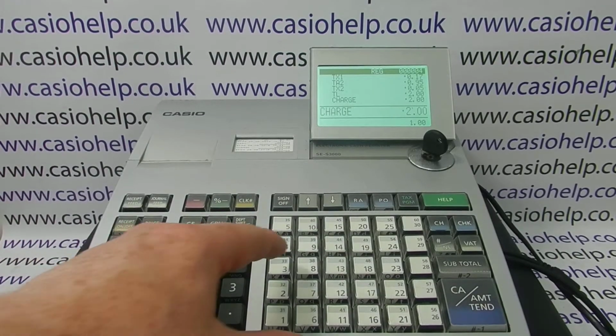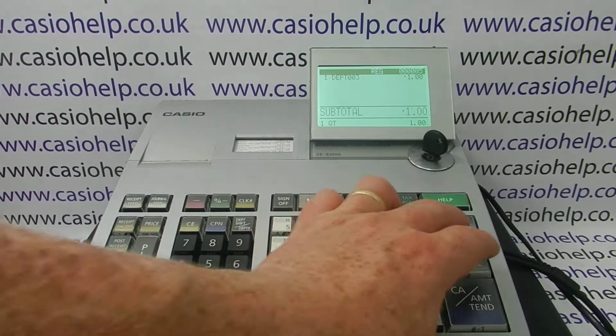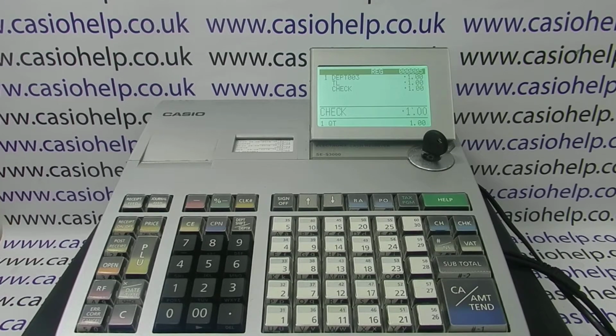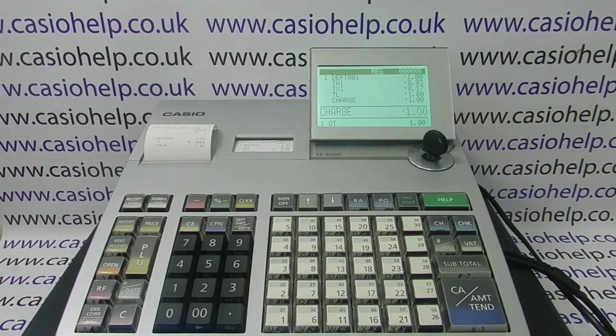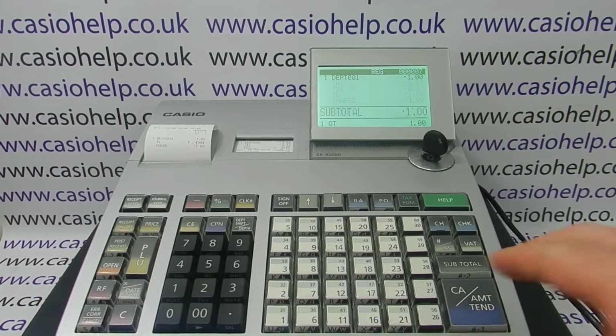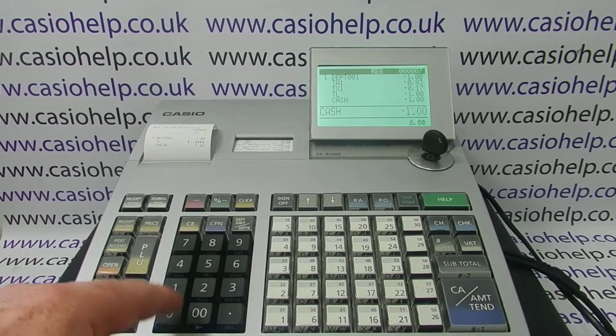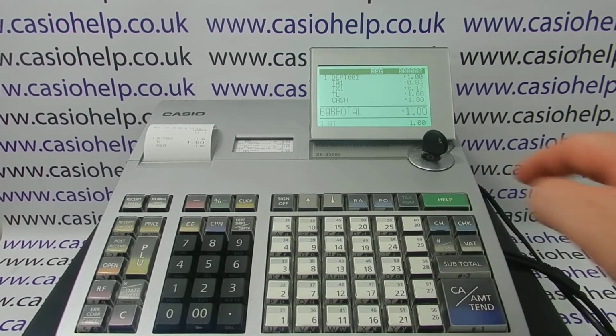If you haven't got a tax rate set up on a department, then it doesn't appear. There is no tax applied to that department, so it only works on departments that you've got tax set up on. And I'll just prove that it works: you've got tax coming up when I charge a sale, tax coming up when I cash a sale, and tax coming up when I check a sale as well.